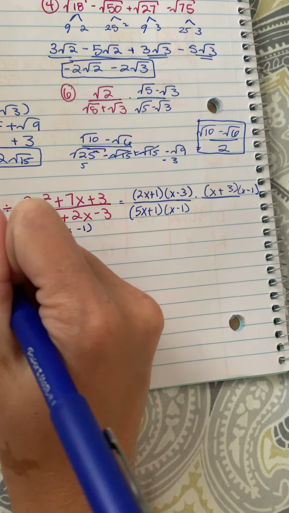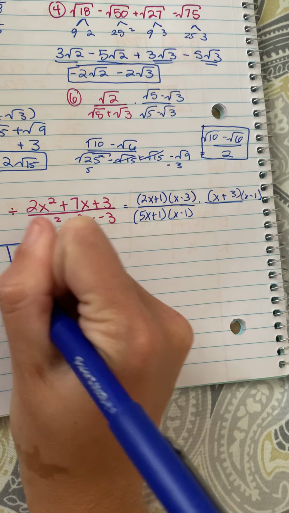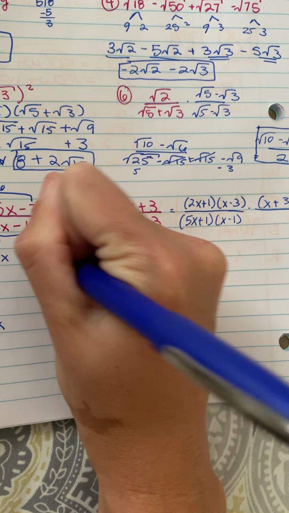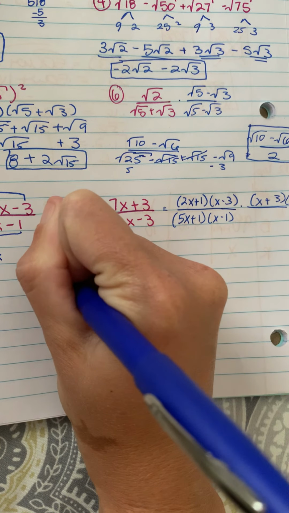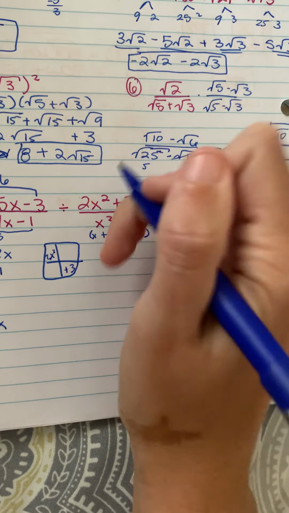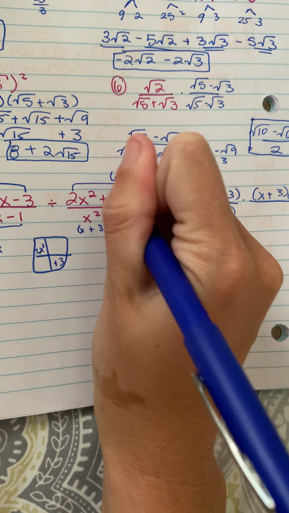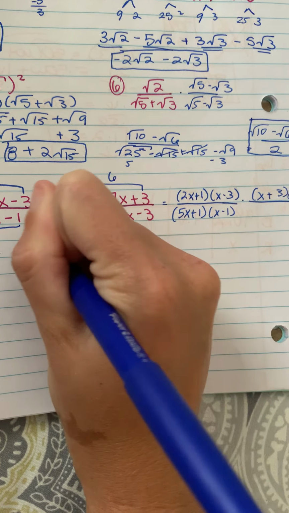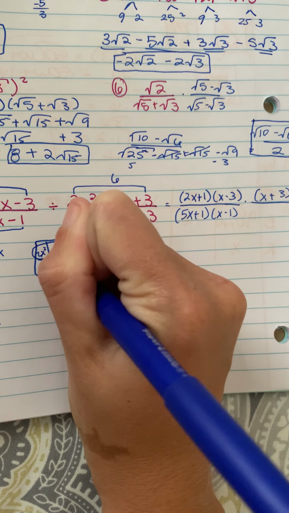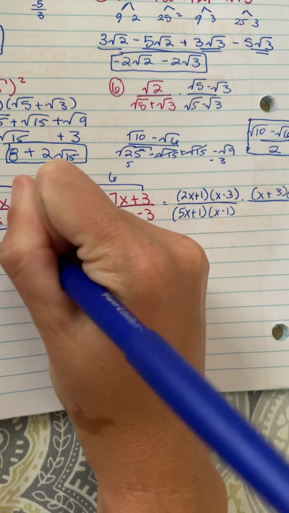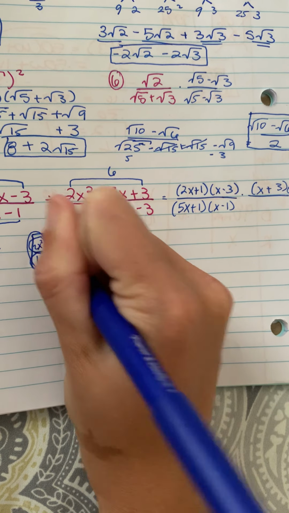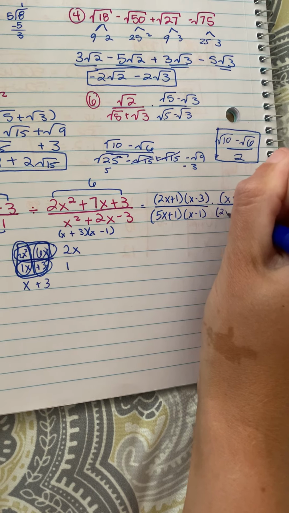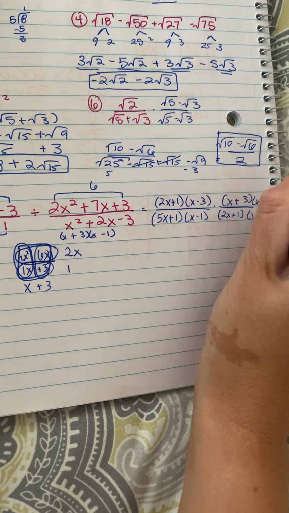Okay, and then that last one there. Oh, I made that really small. Let's see if I can squeeze that in there. 2x squared plus 3x. Okay, so I need factors of positive 6 that give me positive 7, which would be 6 and 1. So here I get 2x, here 1, x, and positive 3. So I've got 2x plus 1 and x plus 3.